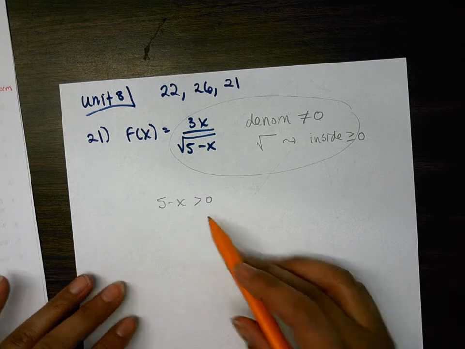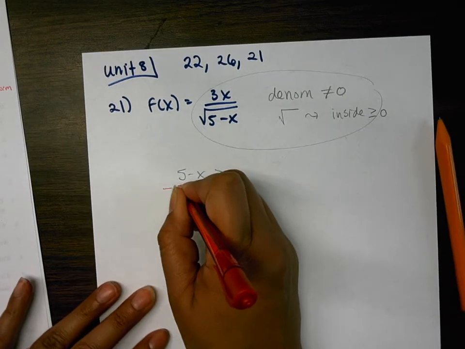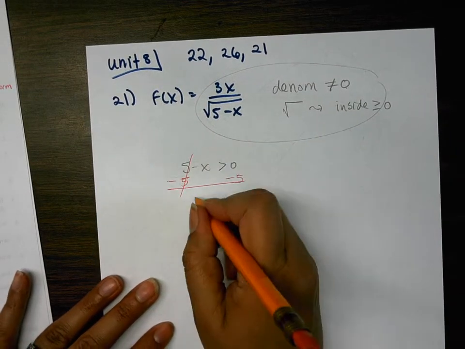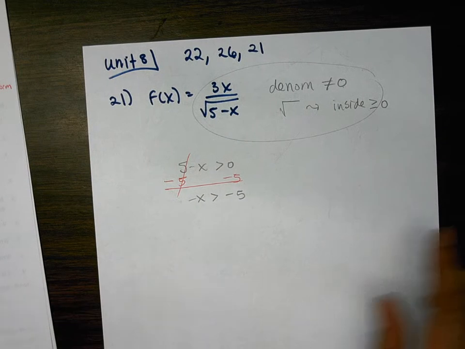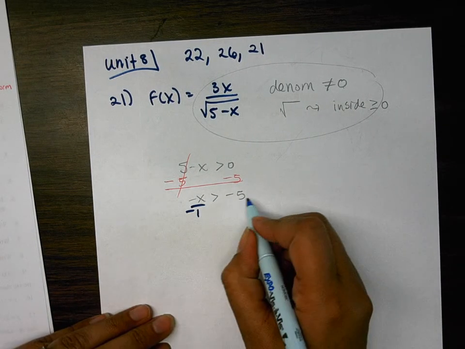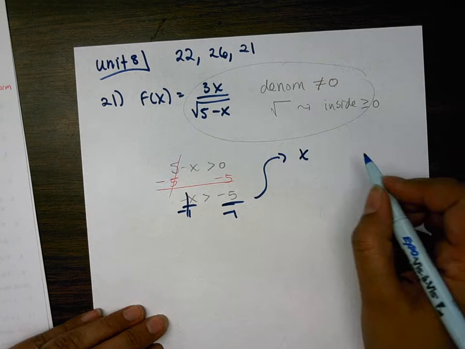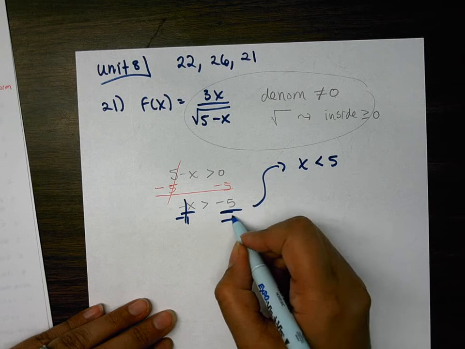How do I solve this? Set it up and solve it. Minus 5. And that gives me negative x is greater than what? Negative 5. Divide both sides by negative 1. x is less than 5. It flips because you divide by a negative.